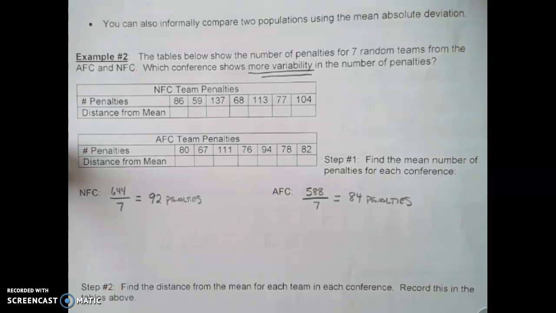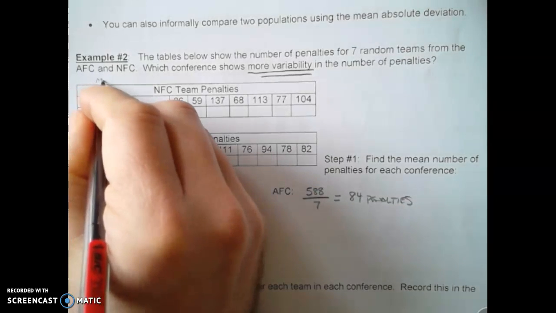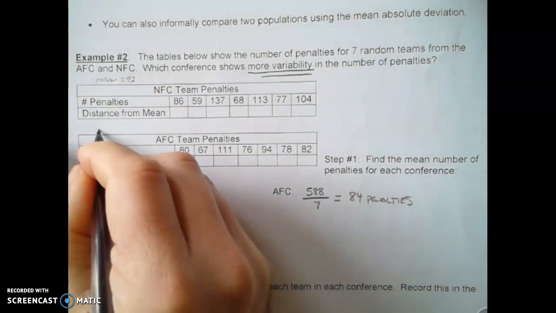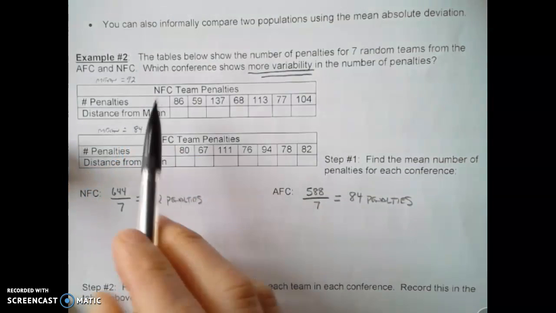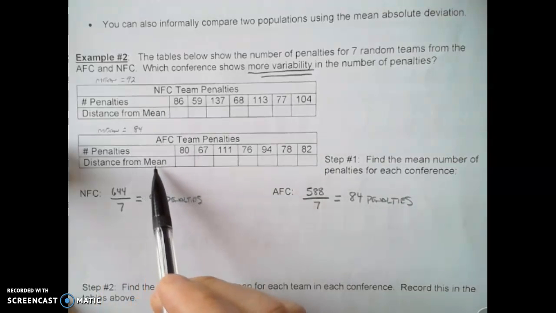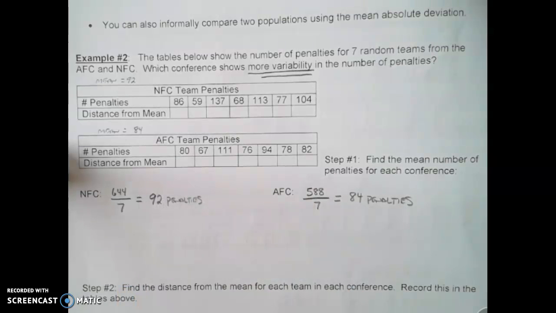Okay, so now that we have the average for each conference, now step 2, it says find the distance from the mean for each team in each conference. Record this in the tables above. So we're going to find all of these distances. For the NFC, again, remember that the mean was 92. And for the AFC here, the mean was equal to 84. So when you do your subtractions for the NFC, you're going to use these numbers with 92. When you do the subtractions for the AFC teams, you're going to use these numbers with 84. Go ahead and find those distances.